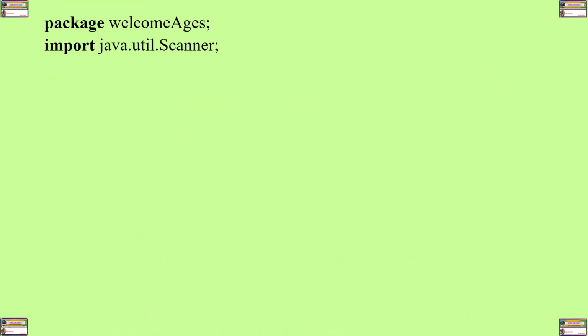Then it will be followed by import java.util.Scanner, which we have said is a very important statement if you are going to enter values in your program. Therefore, the statement import java.util.Scanner is key. Then we have public class WelcomeAges. You can see that the name of the class is similar to the name of the package.